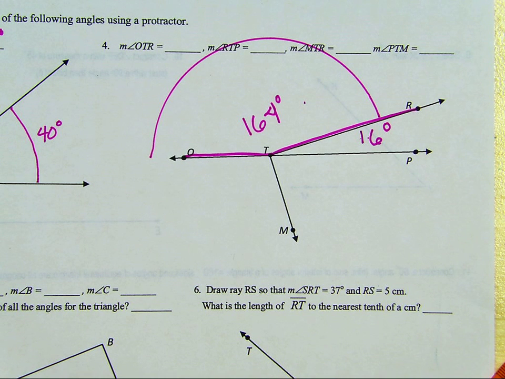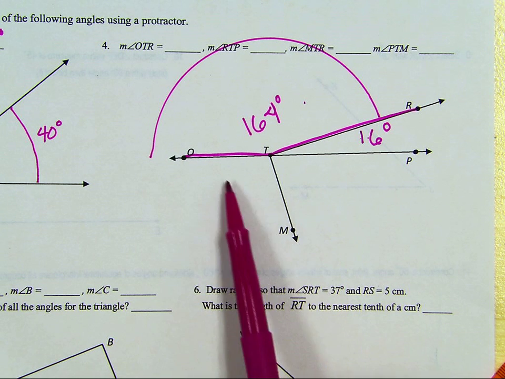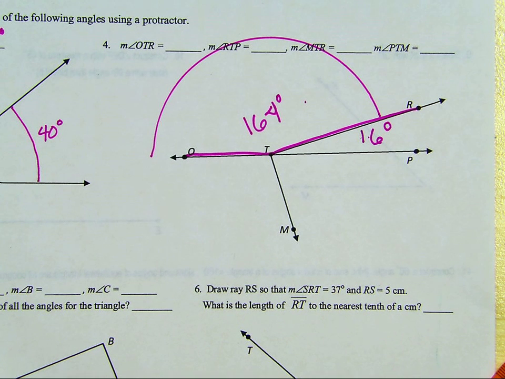All right. So if the sub wants to pause the video for a little bit, you can go ahead and practice measuring the other two angles here and measuring the angles of your triangle. Okay? So she can put it on pause. And when y'all are ready, just push play again.